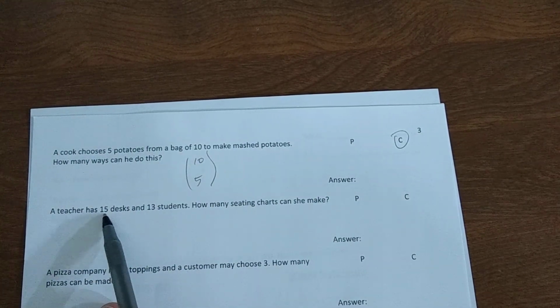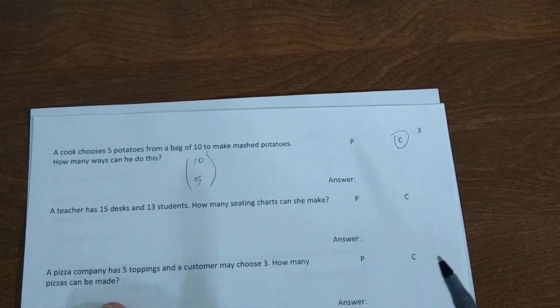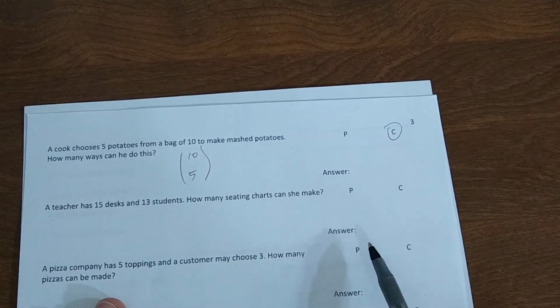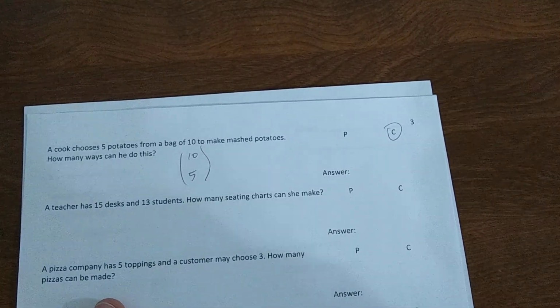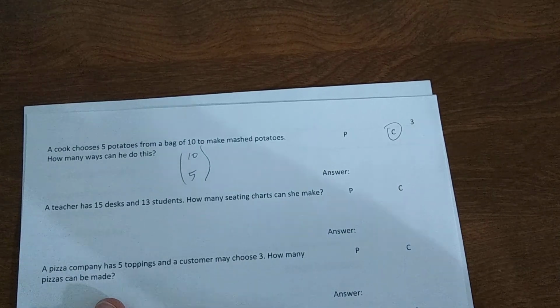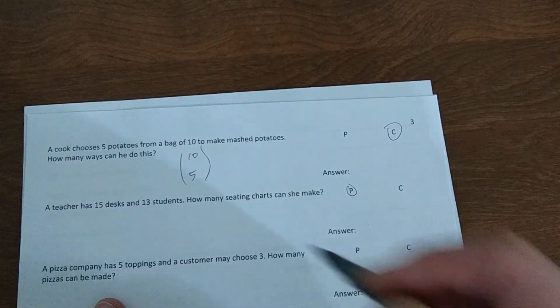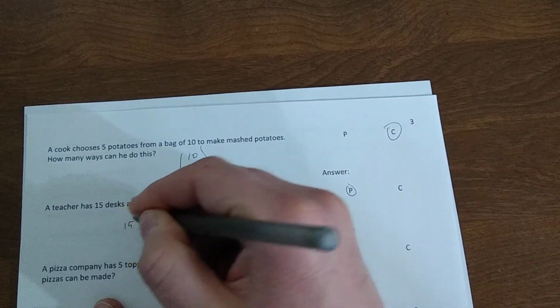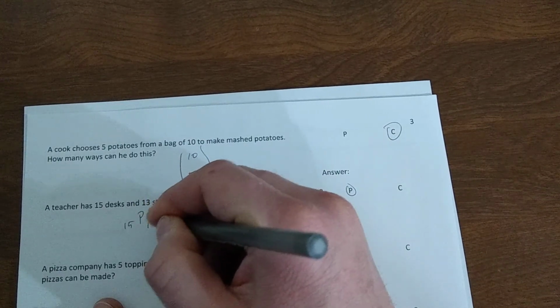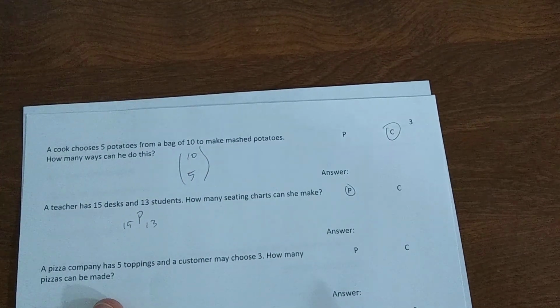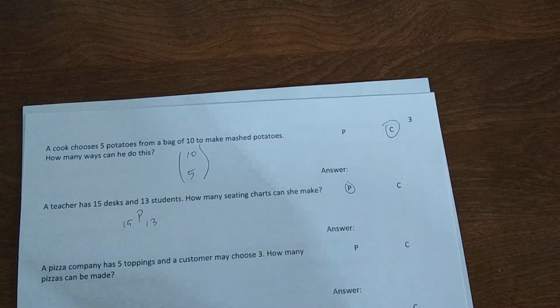A teacher has 15 desks and 13 students. How many seating charts can they make? Well, notice that if I take 2 people and switch them up, that's a completely different seating chart. We have permutations. So we're going to go 15, permutation, 13. Different ways that I can choose the people.